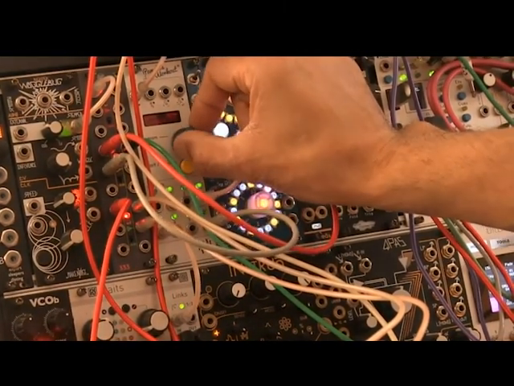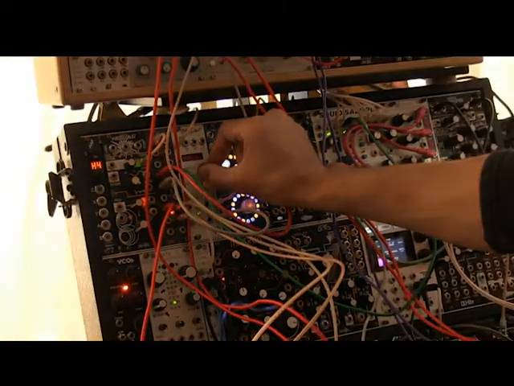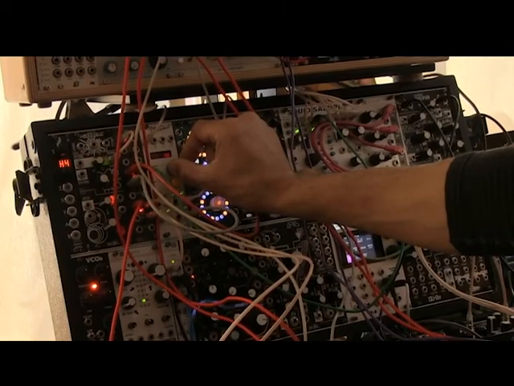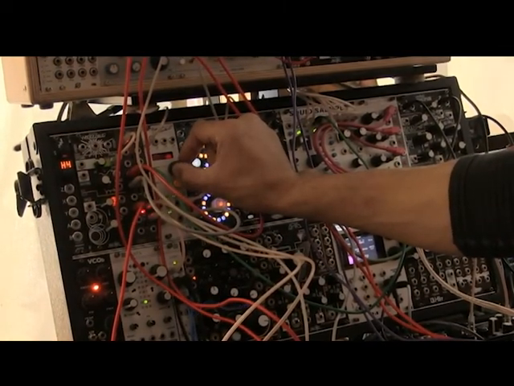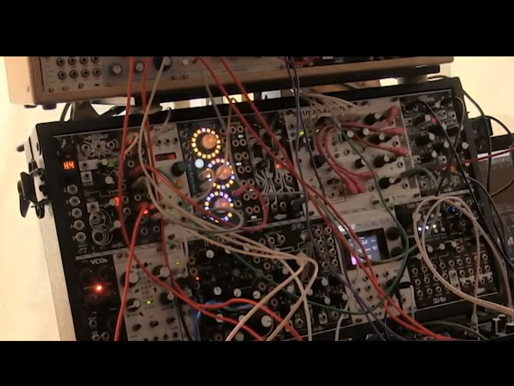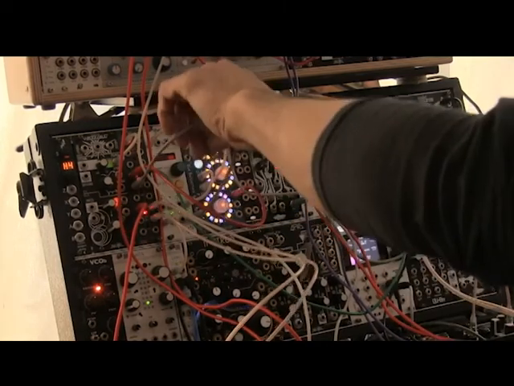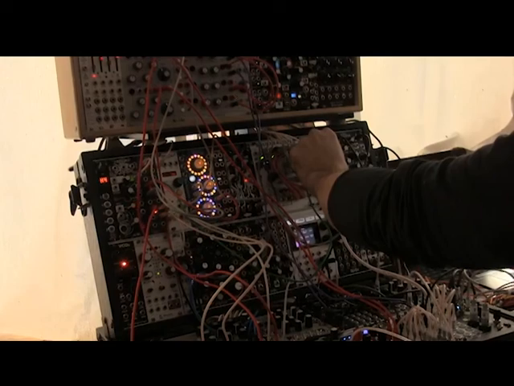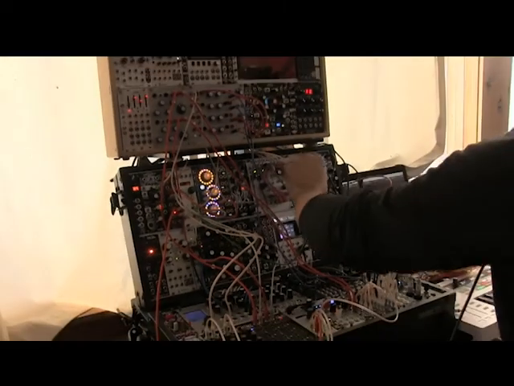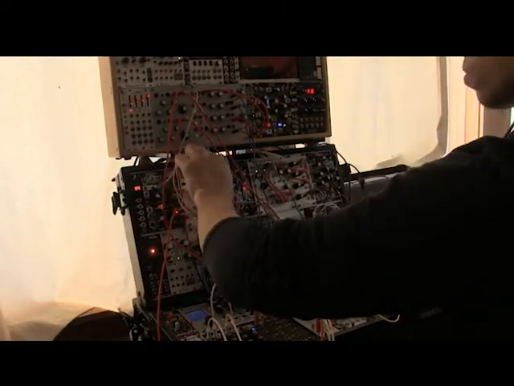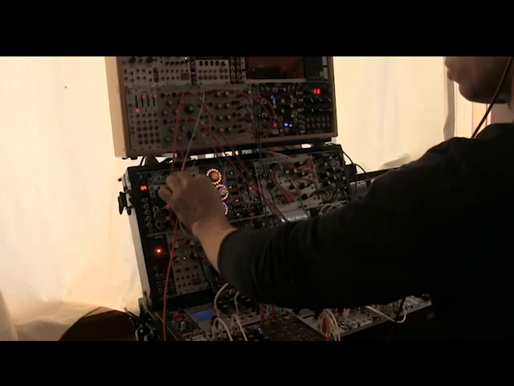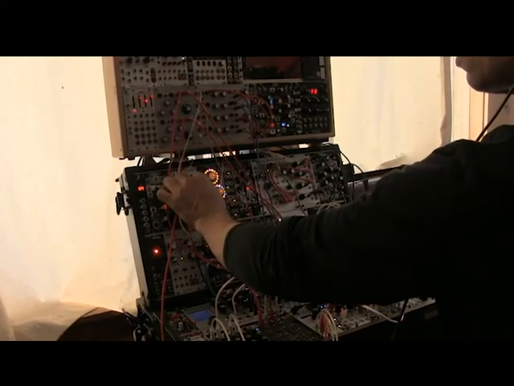Back to the random skip on channel 4. Give it more of a random skip on 8. There's too many of those 16ths going in.